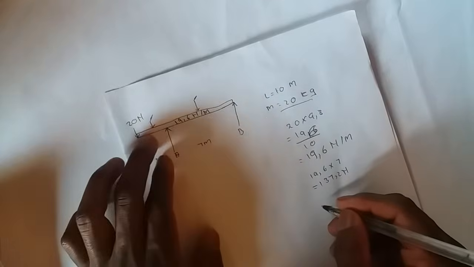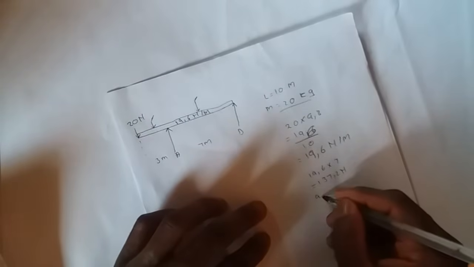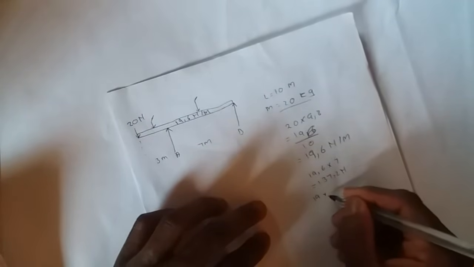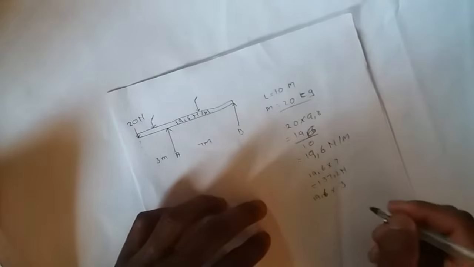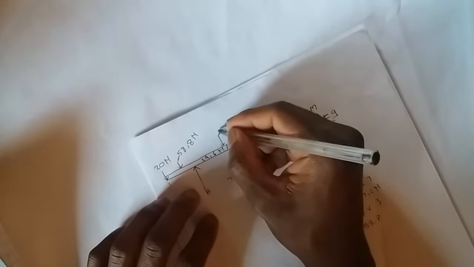And then for this portion, we will say 19.6 times 3, which will give us 58.8. And then we put it here. This will be 58.8 newtons, and for this side, it will be 137.2 newtons.